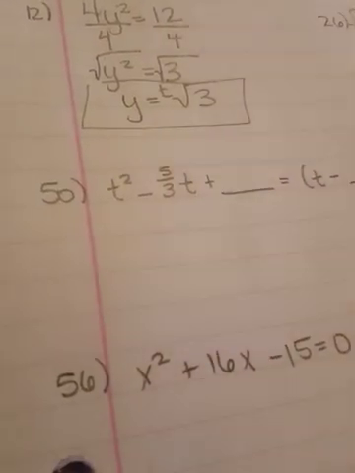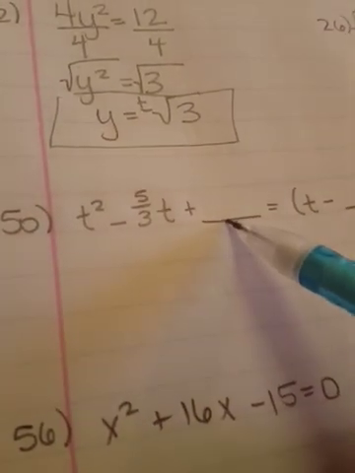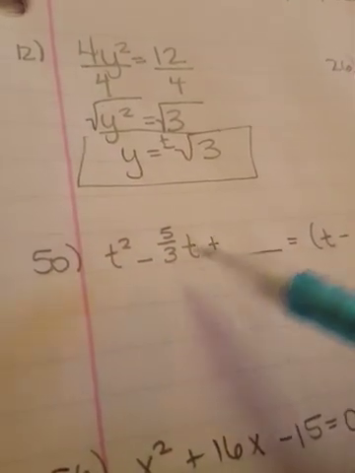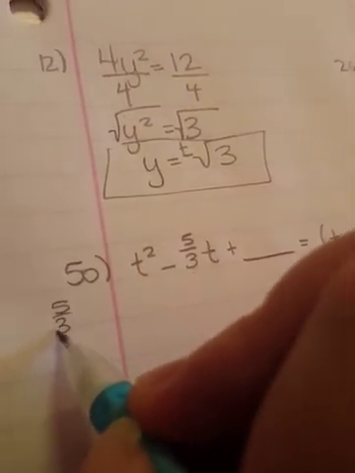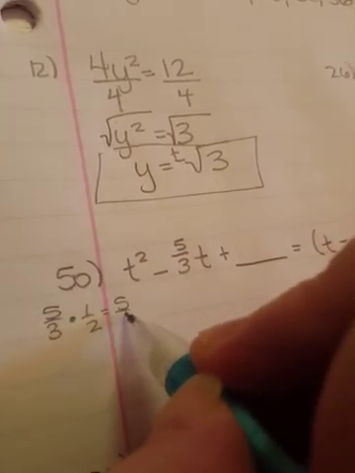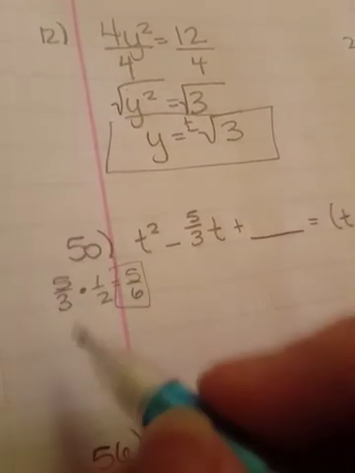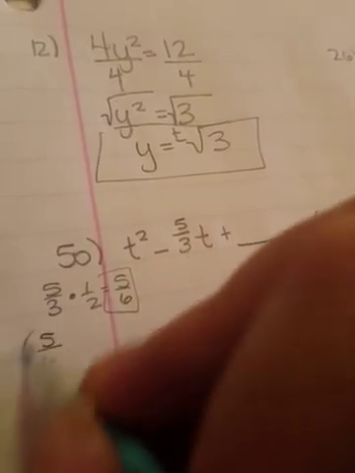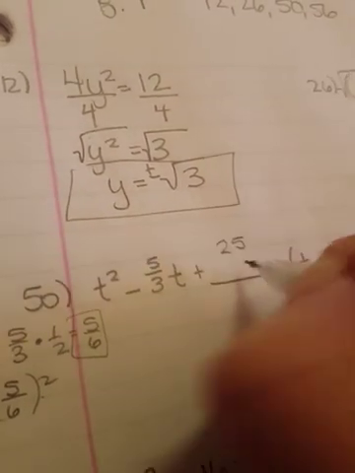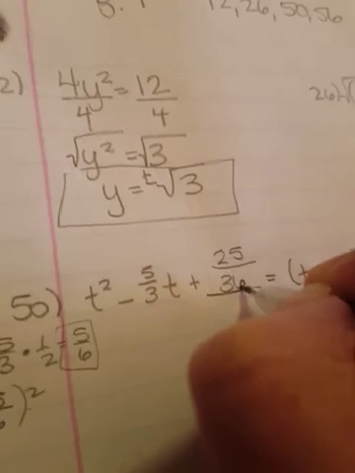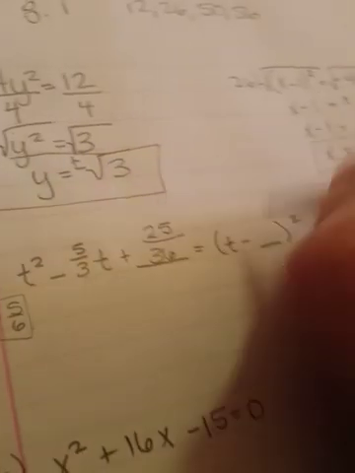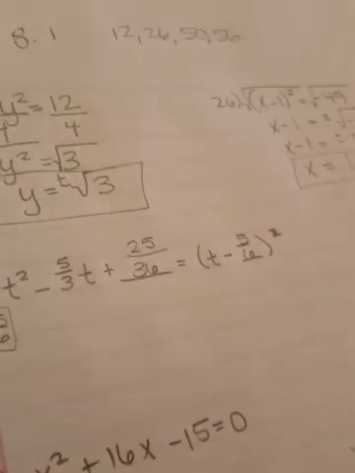Okay, on number 50, we need to figure out what the last constant is. So on this, we have to take the b value, 5/3, and multiply it by 1/2, which equals 5/6. Okay, that's our magic number. And then square 5/6. So 5 times 5 is 25, and 6 times 6 is 36. So when we factor this, it would be t minus our magic number, 5/6, squared.